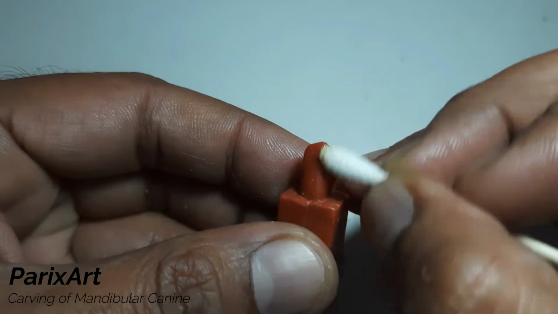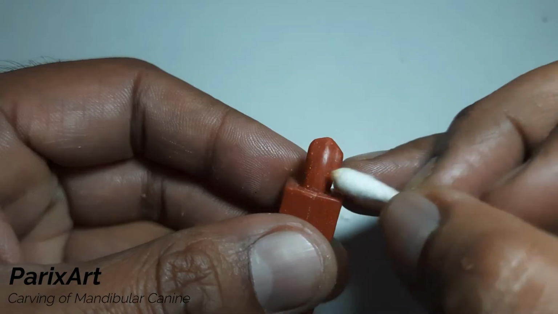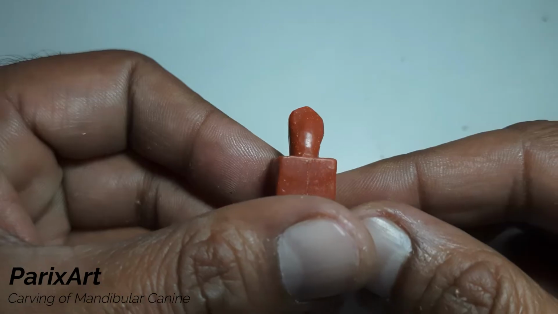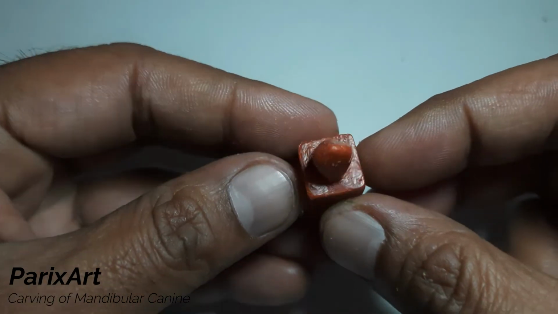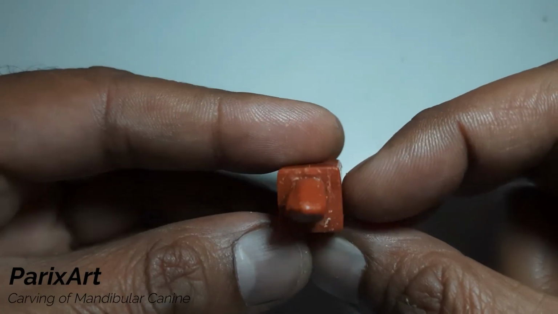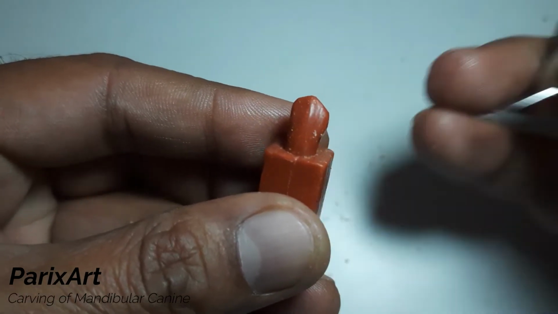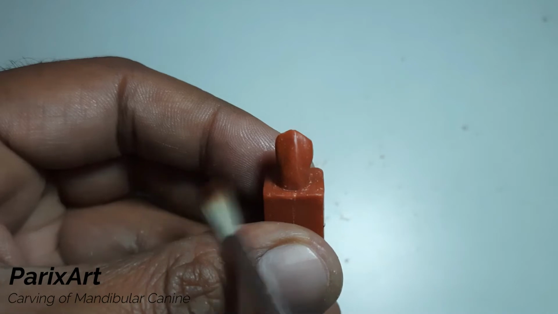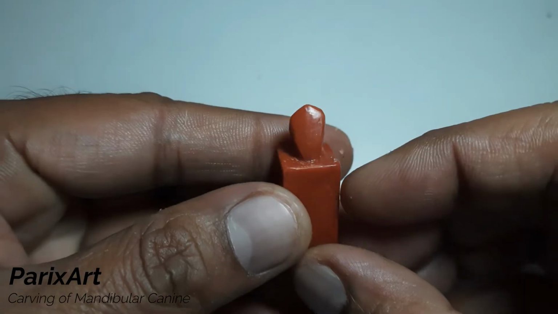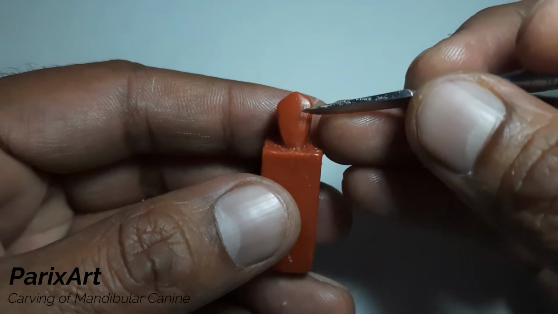Blend using the cotton buds. So we are done with the developmental depressions. See from the incisal view. Now we'll do the lingual aspect.